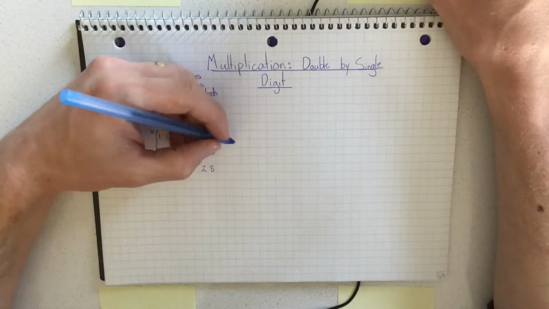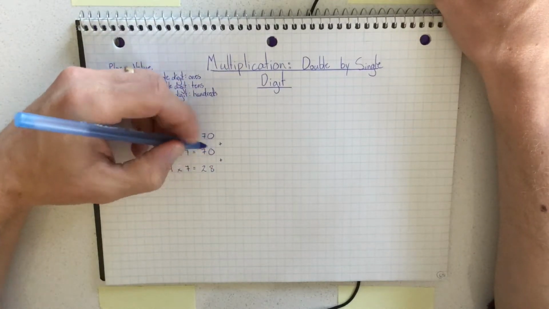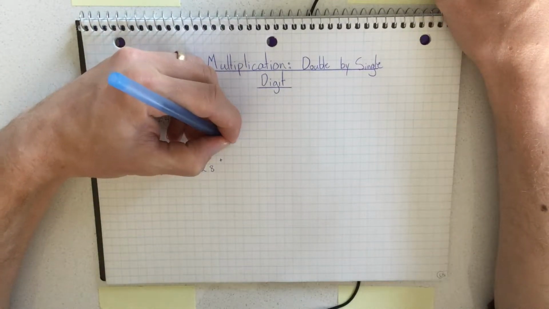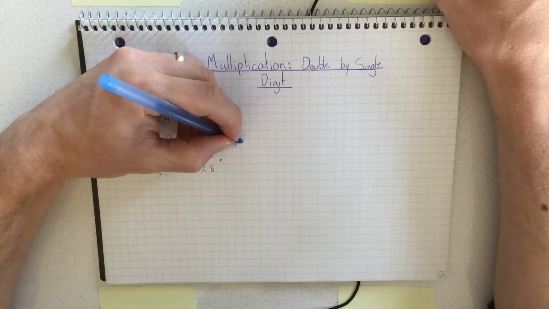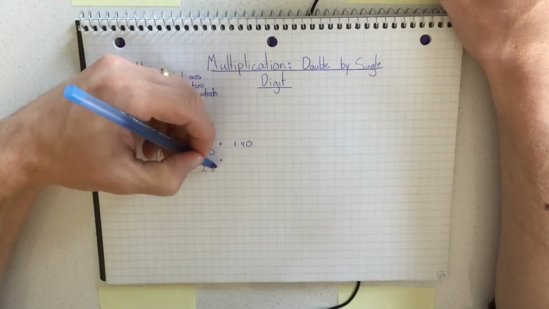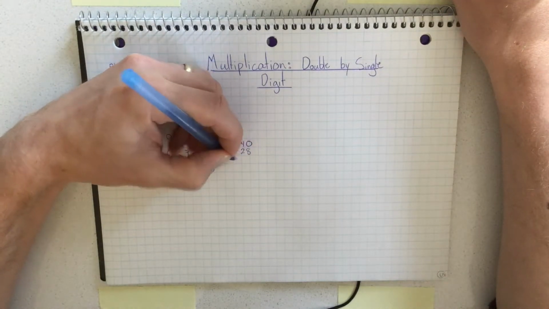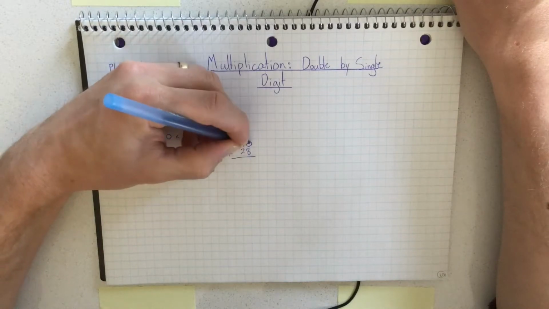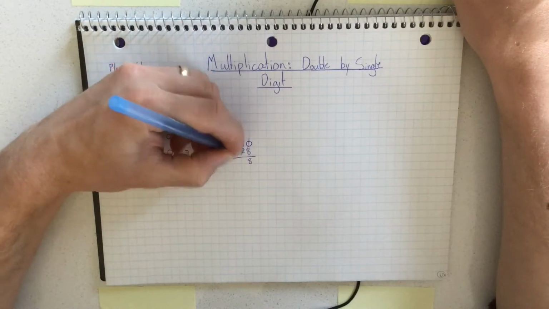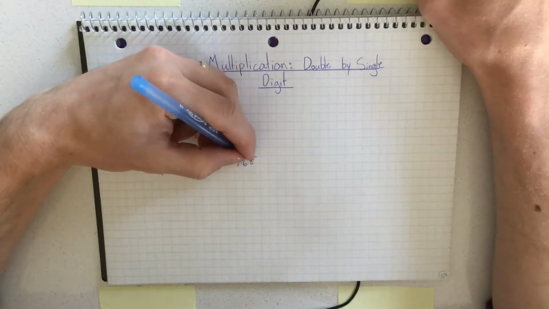And so what we're going to do is add these numbers together. I know that 70 and 70 is 140. And I know that 140 add 28 is 168.